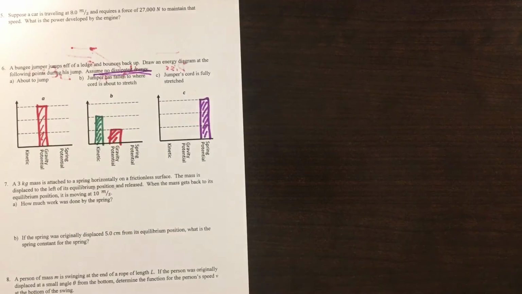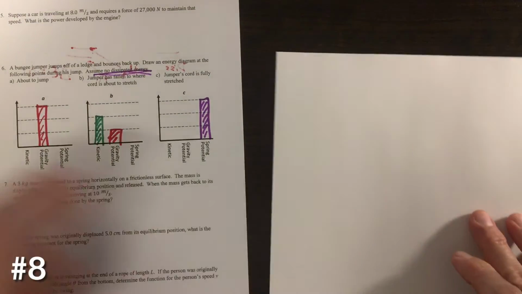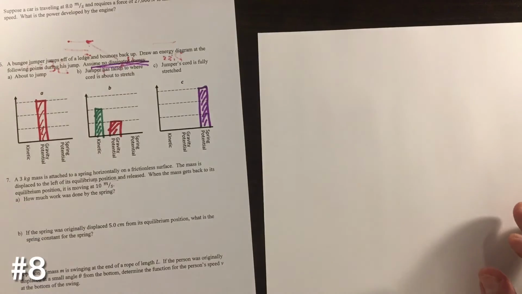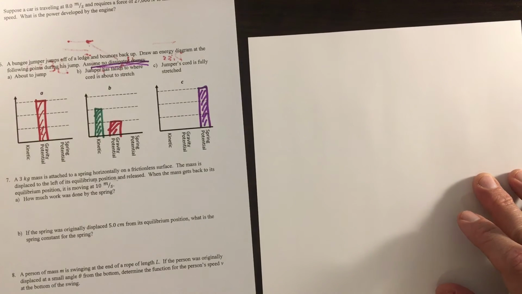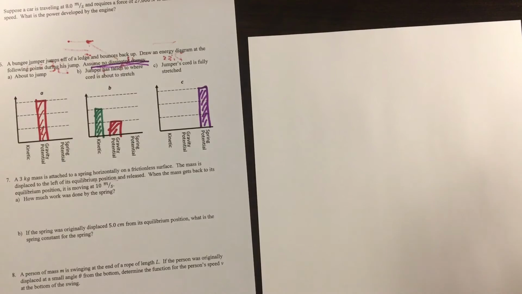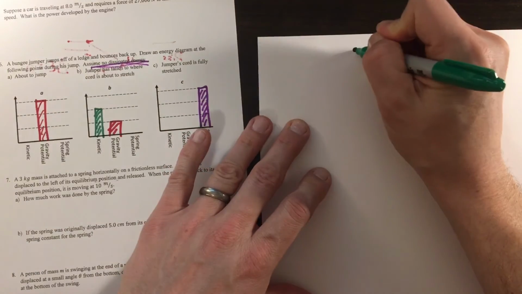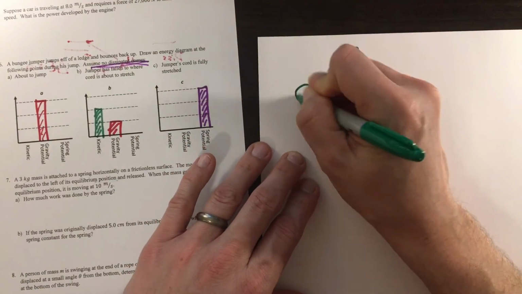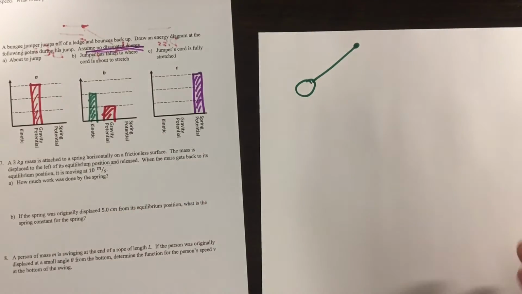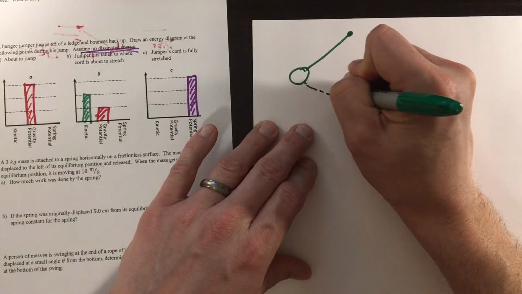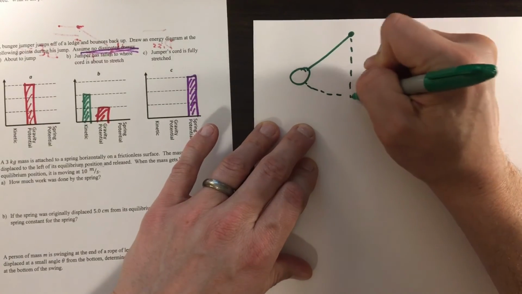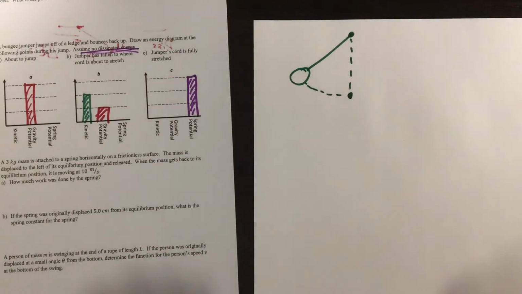All right, last problem, number 8. It says, for a person with a mass of m swinging at the end of a rope of a length L, if the person has originally displaced a small angle theta from the bottom, determine the function of the person's speed v at the bottom of the swing. All right, so we're going to treat that person like a point mass. That object is going to swing downward here to this point at the bottom.